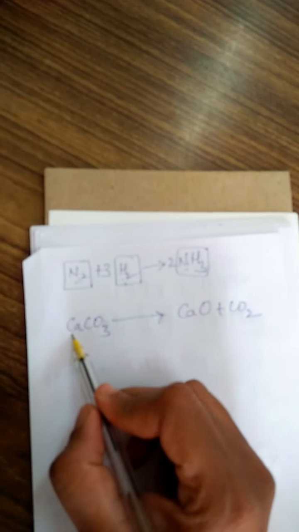Now let me take another equation, children. I am taking here calcium carbonate decomposes into calcium oxide and carbon dioxide. Here in this equation, if you observe, calcium: 1 atom on the left hand side, 1 atom on the right hand side, balanced. Carbon 1, here also 1, balanced. Oxygens 3, here also 1 plus 2, 3. Already it is balanced. So no need to do anything here.